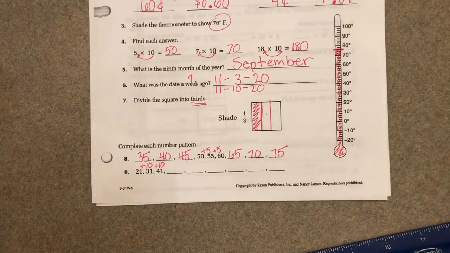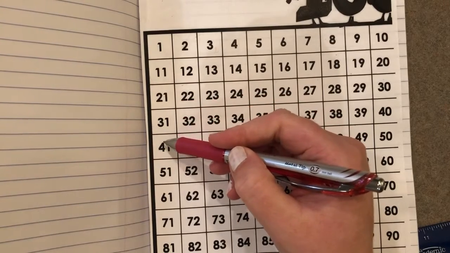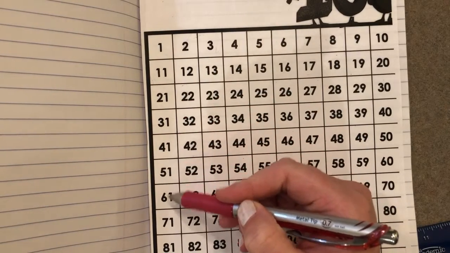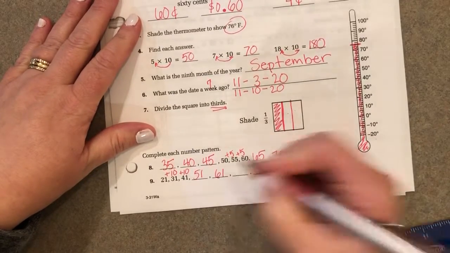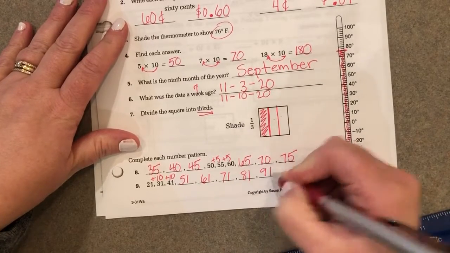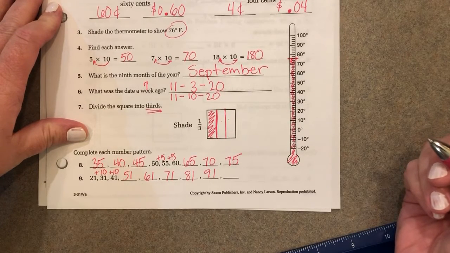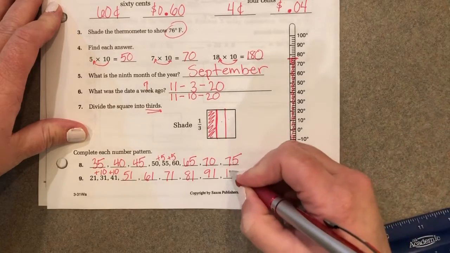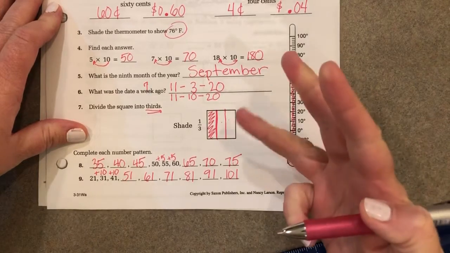So on your number chart, what that looks like is 21, 31, 41, let's keep going, 51, 61, 71, 81, 91. Okay, this is the tricky one. 91 plus 10 more. 101. If you get to one of those trickier jumps, just count 10 more.